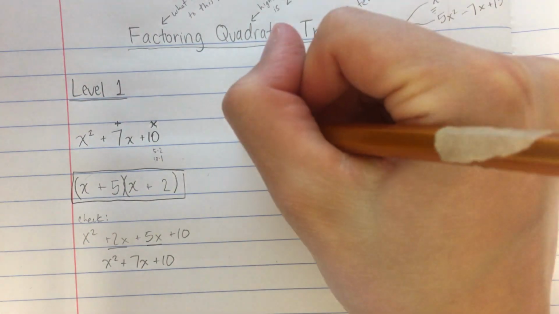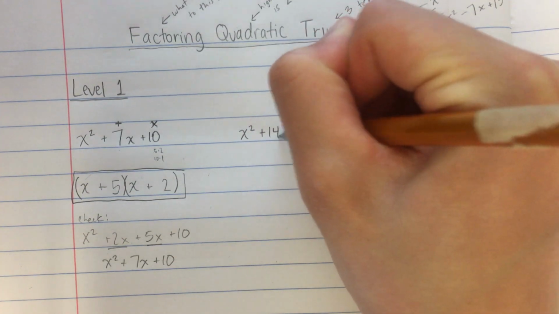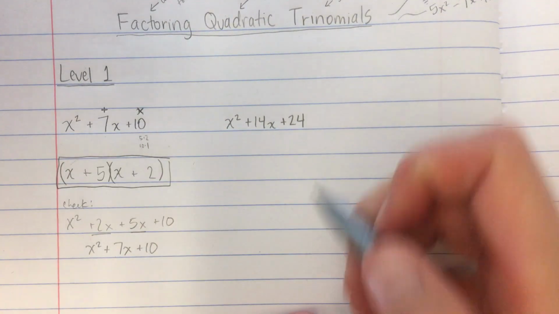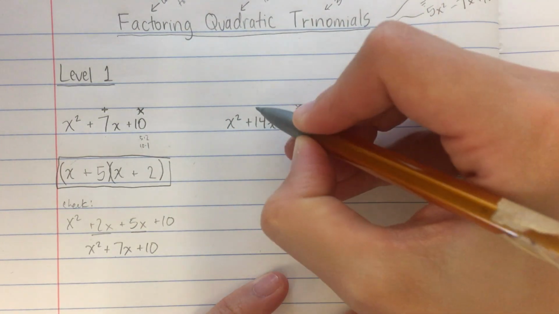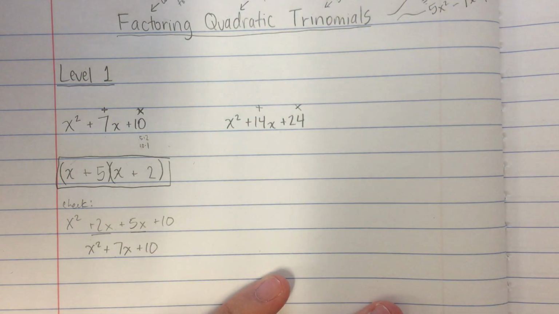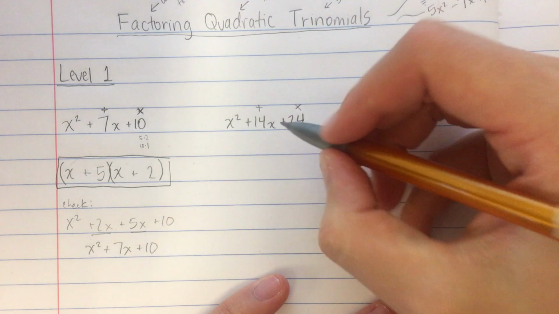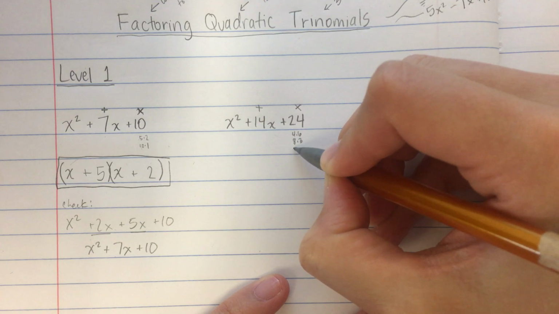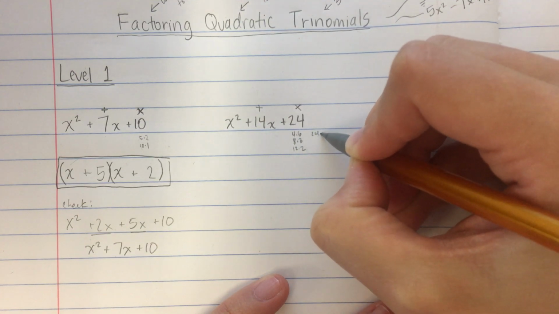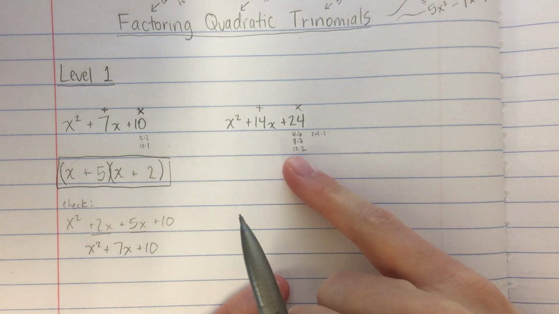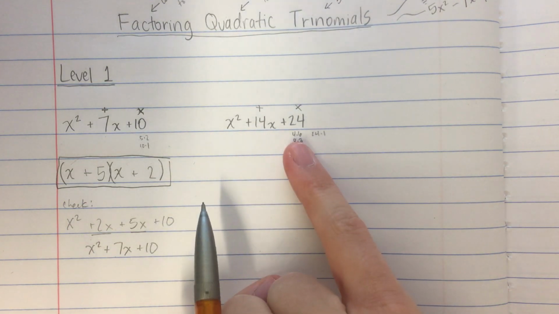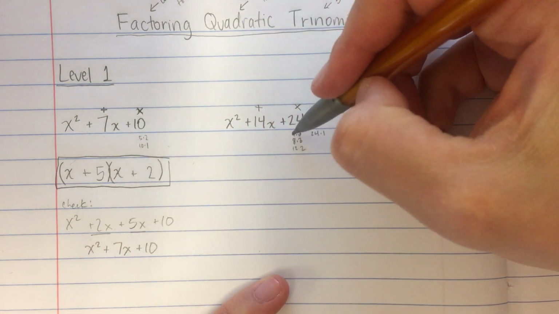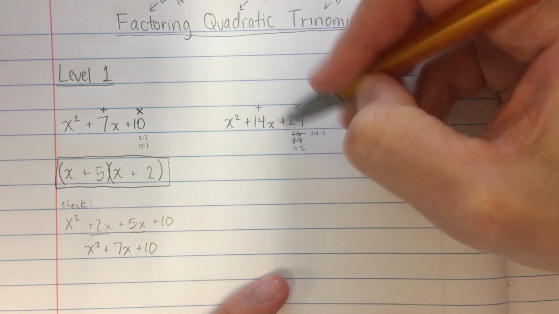Let's look at another one. I need two numbers that multiply to 24 and add to 14. Now 24 is tricky because a lot of things multiply to 24, right? You might have come up with 4 times 6, 8 times 3, what else? 12 times 2, 24 times 1. Okay, so that's what makes a number like 24 a little bit tricky. But we know that our two numbers have to multiply to 24 and add to 14. So let's check. 4 plus 6 is 10. Nope. Right, and you can cross it off. 8 plus 3 is 11. Nope. 12 plus 2 is 14. There we go.